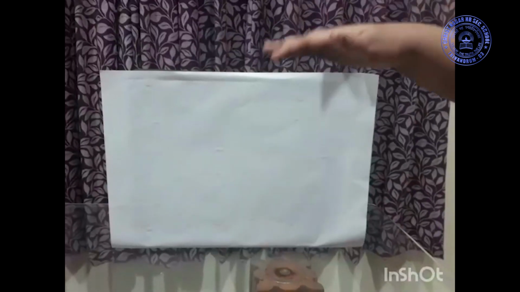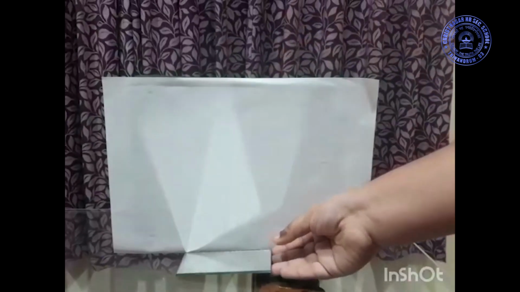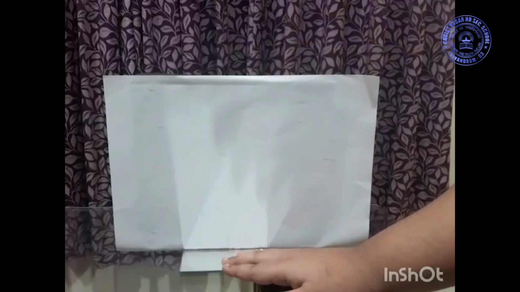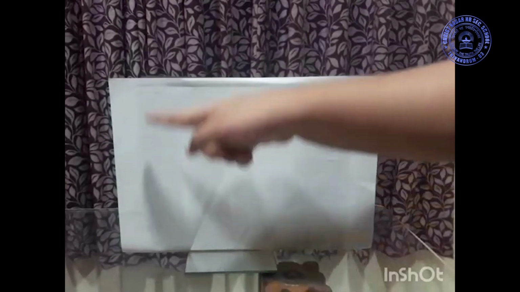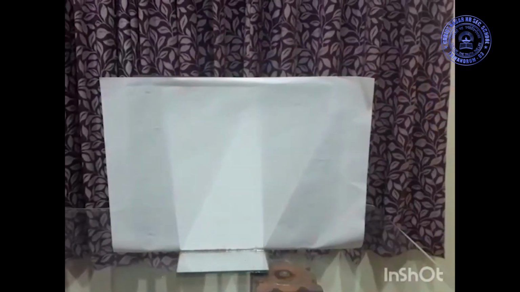We will get better reflection in dark, so let's turn off the lights. So let's keep the screen like this and in front of the screen we can place the mirror. This is the x-axis, this is the y-axis and this is the z-axis. The ray of light coming out from the laser is called the incident ray and the ray reflected from the mirror is called the reflected ray.